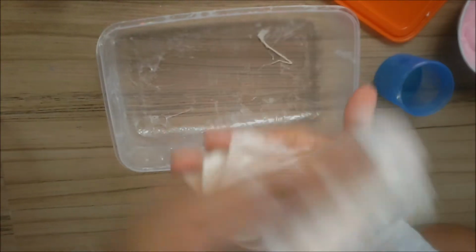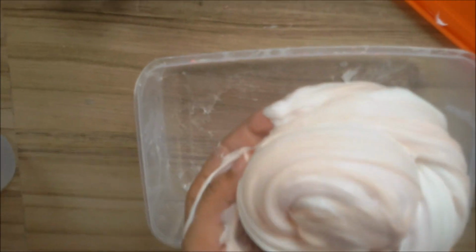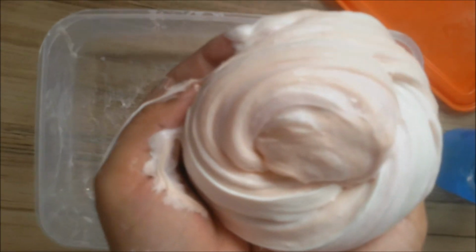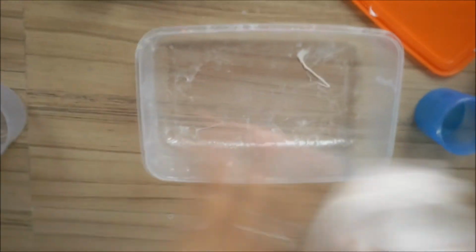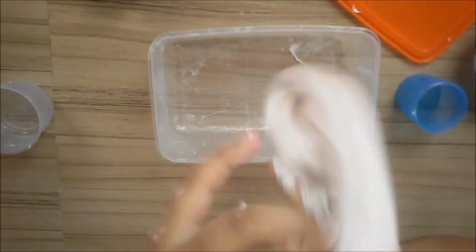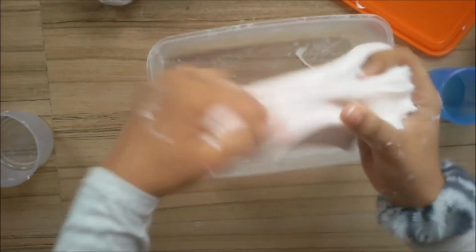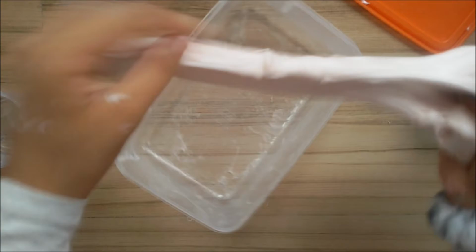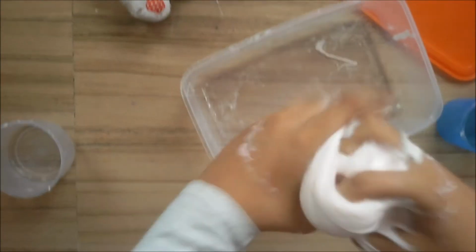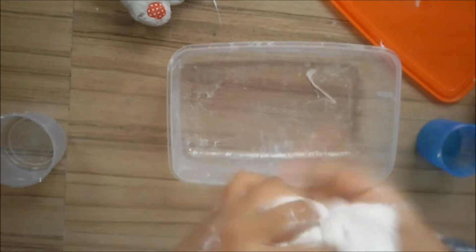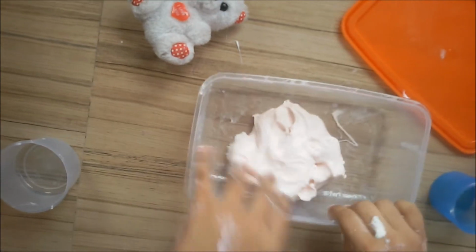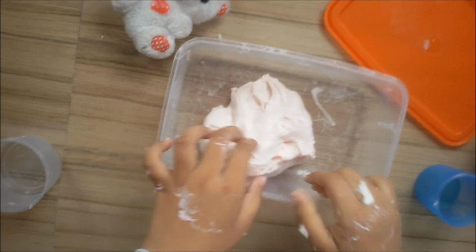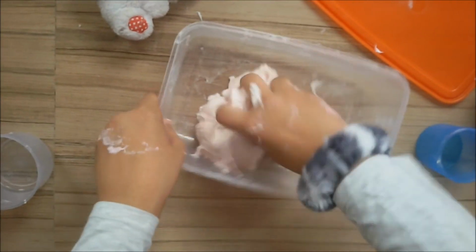Look at this rainbow color. It's so pretty. Ooh. So pretty. Look at this. Okay, so now it's really hard to mix this big slime. Okay. Okay, oh my gosh, it's so like pinkish peach color. Oh my gosh, it's peach color. So peach color. Let's mix it.